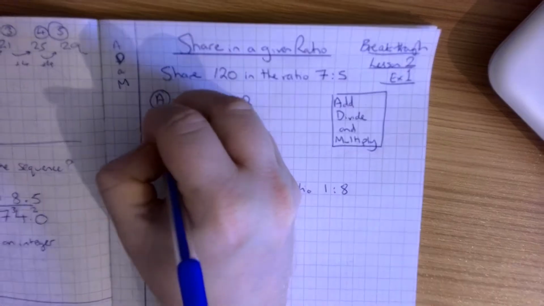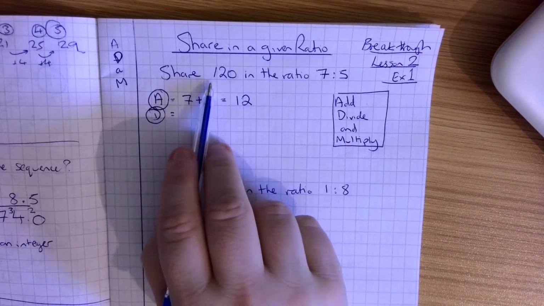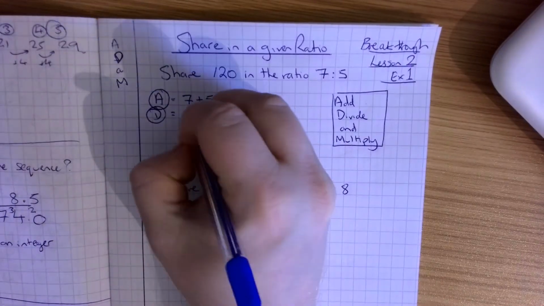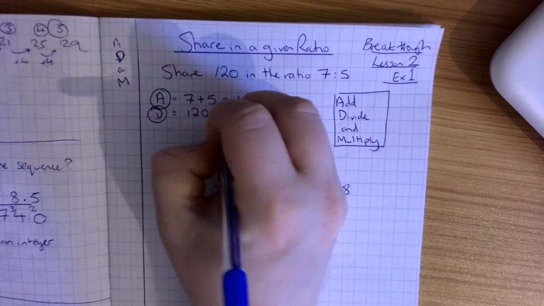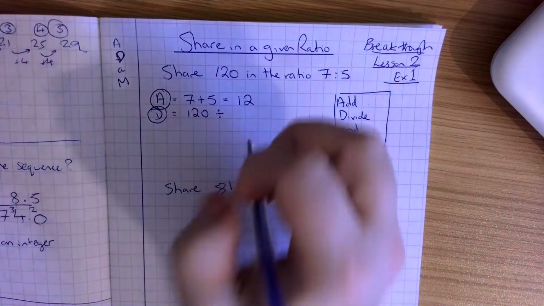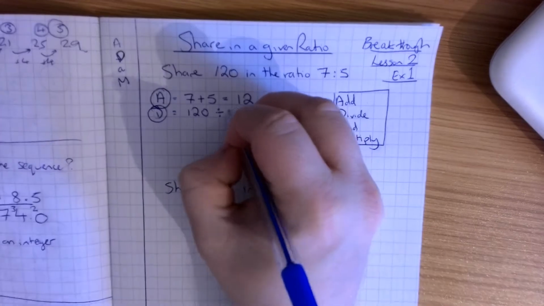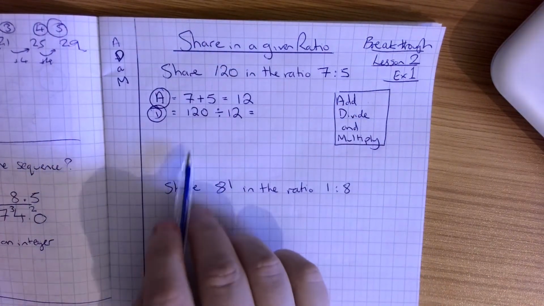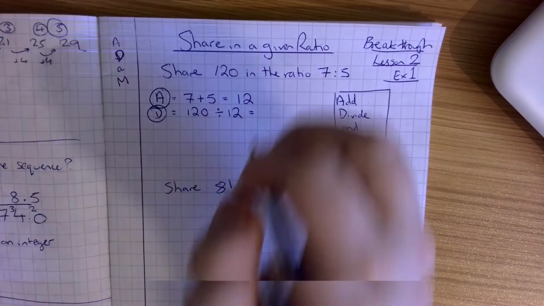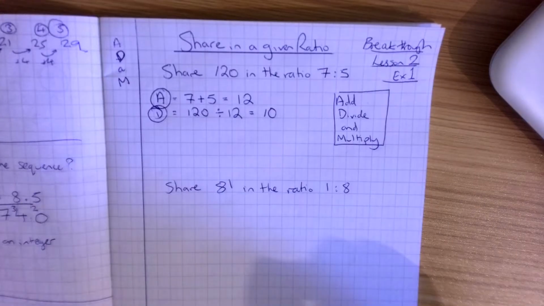Step 2, divide. So the amount that we're trying to share out is going to be divided by the amount of shares that we have. So we can work out what effectively one share is worth. 120 divided by 12 is 10.